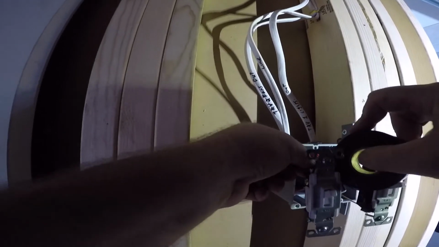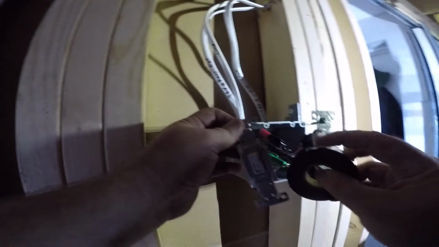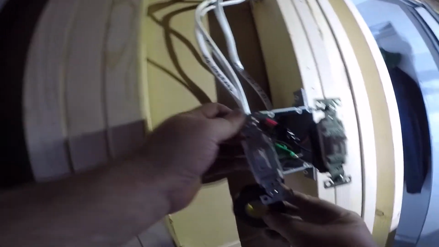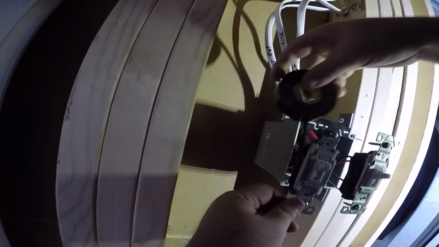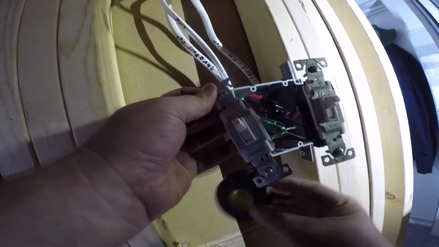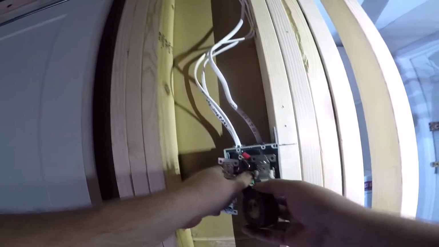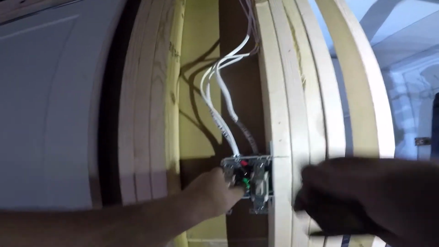Well, it's either going to light it up and be bright in here, or it's going to blow something up. One or the other. Sometimes we blow stuff up. I'm just kidding. Hopefully not. I just want to tape them up first, Ryan, and then I'll have you turn the power on, and we'll see what happens.